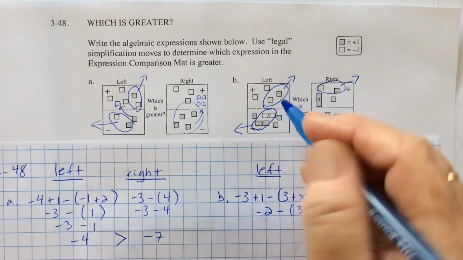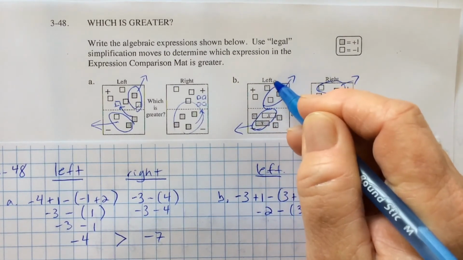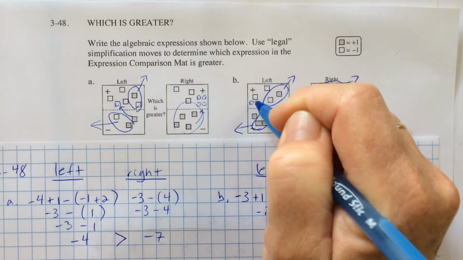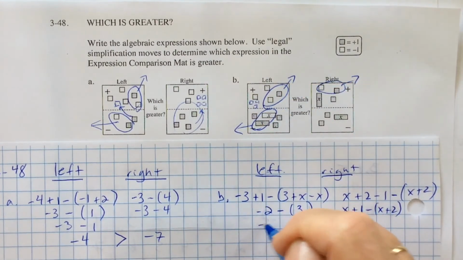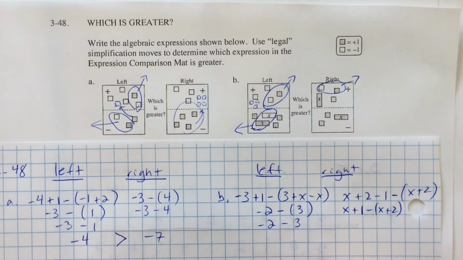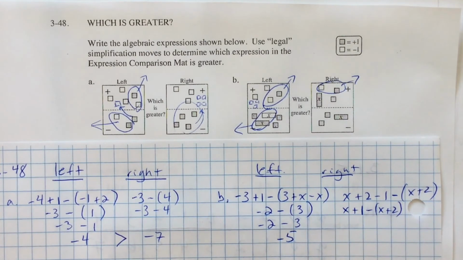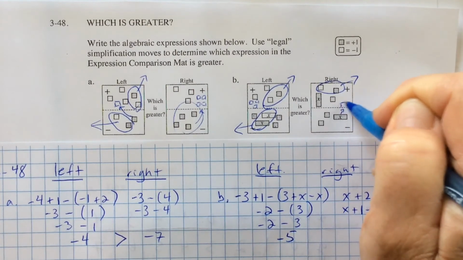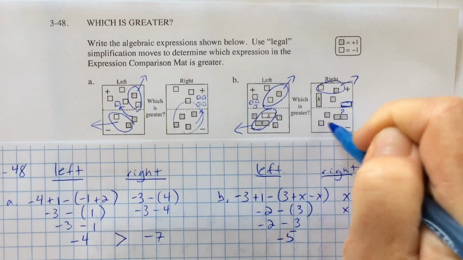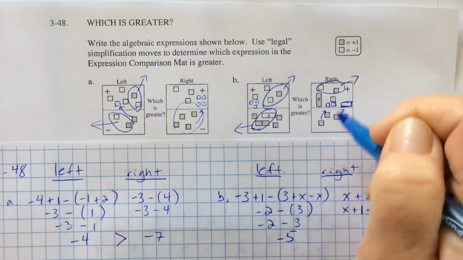All right, now it's time to flip. I'm going to take these 3 unit tiles and flip them up. They become negative, and what I have is -2 minus 3. When I add those together, we have -5. On the other side, I'm going to take these and flip them up. This becomes a -x. These become -2.